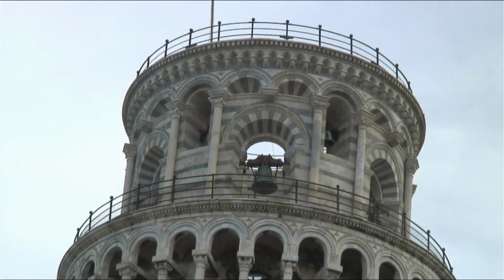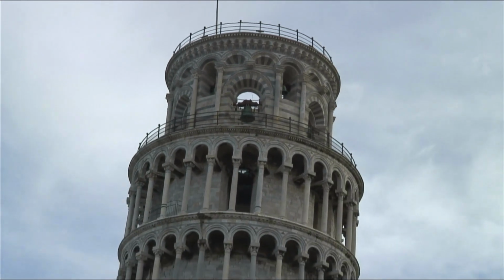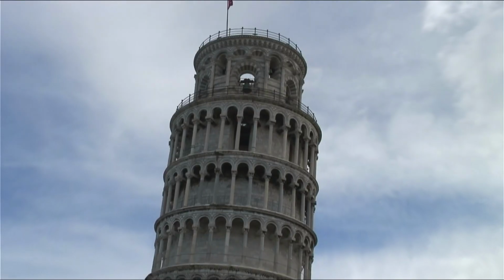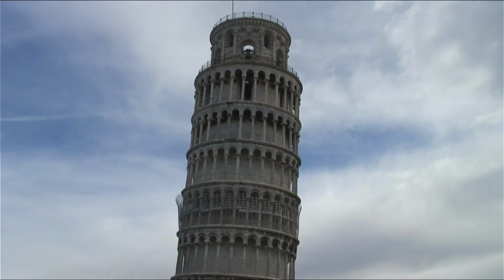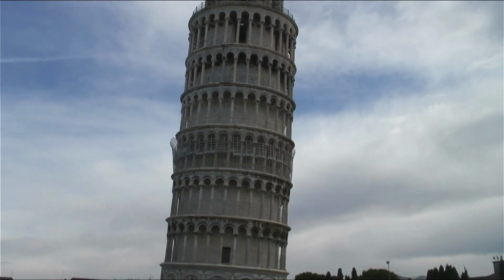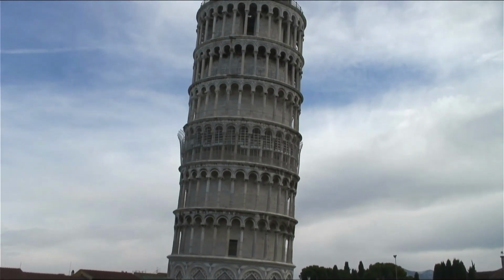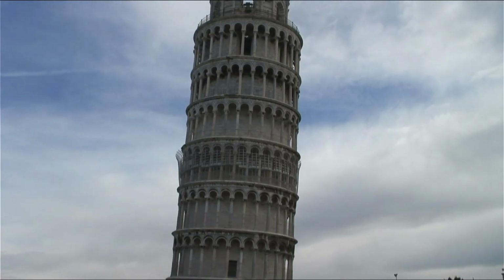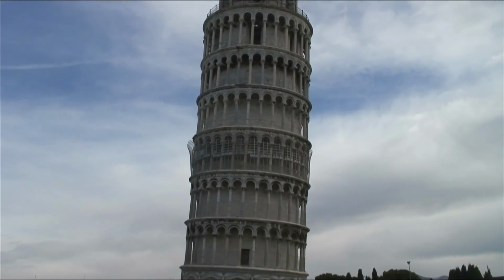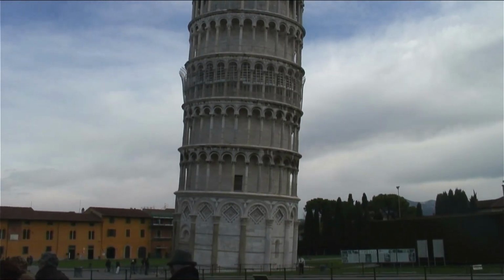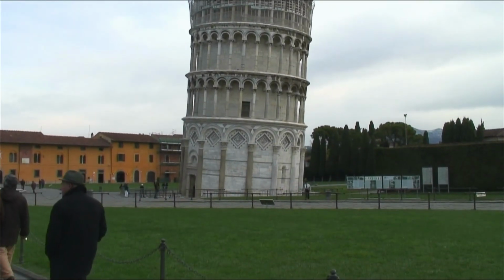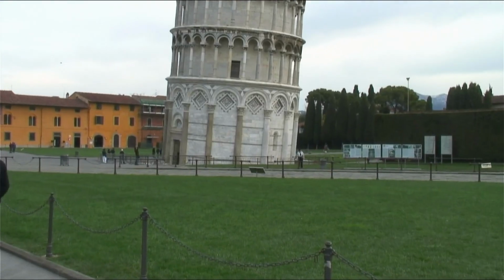Here we have the Leaning Tower of Pisa. About to tip right over on Dorsey.